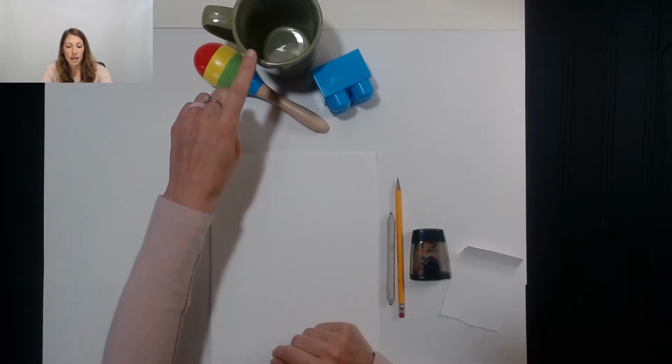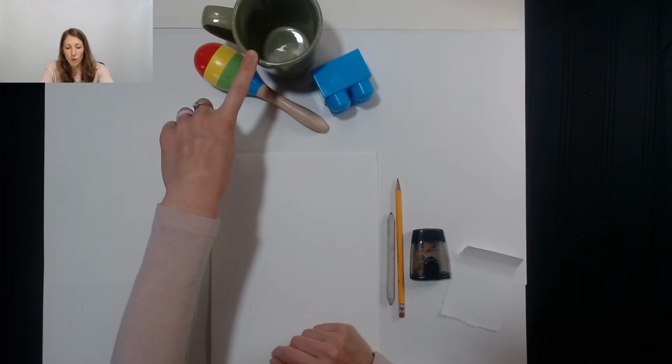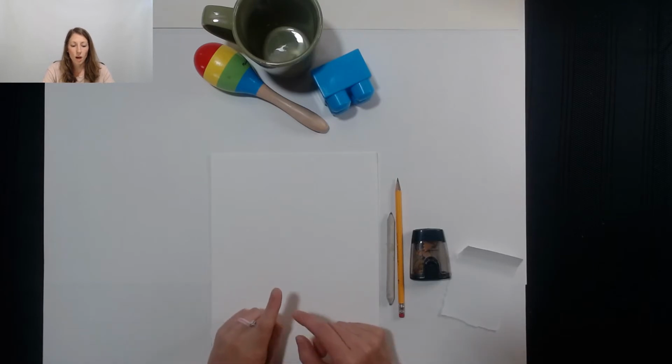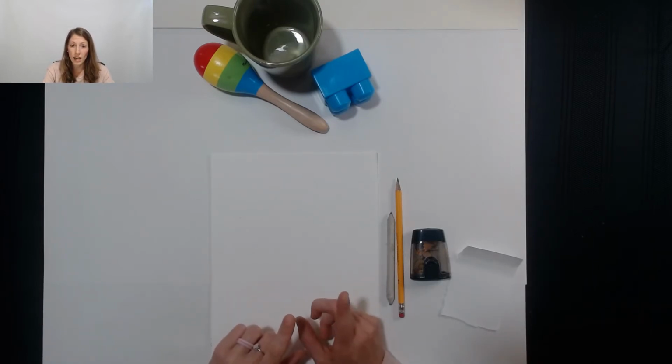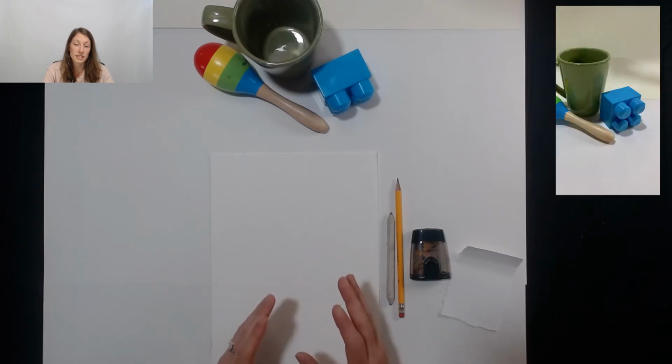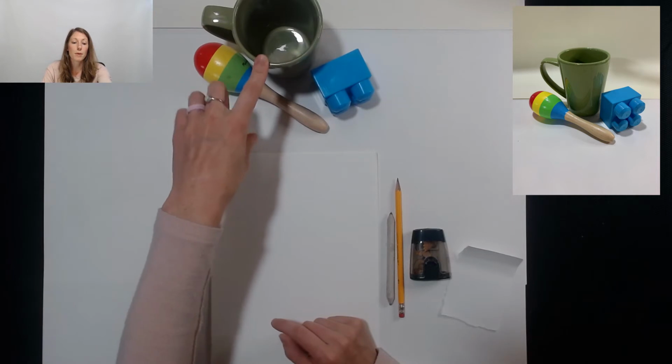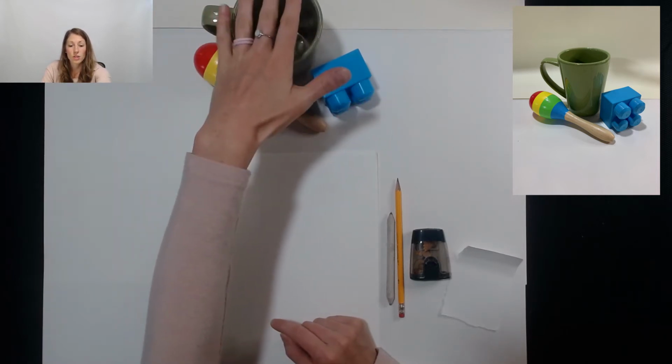I have a mug, and I want you to notice also how I set these up. So on the screen, you're gonna see up in the right-hand corner a photograph of exactly how I am looking at these objects. I'm choosing to put my mug nice and tall. So this is hierarchy.